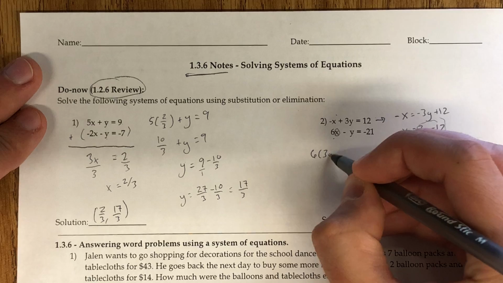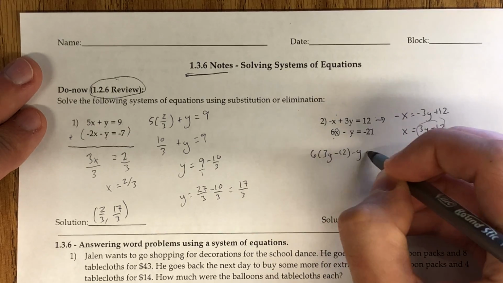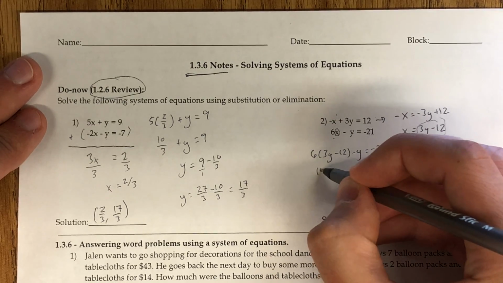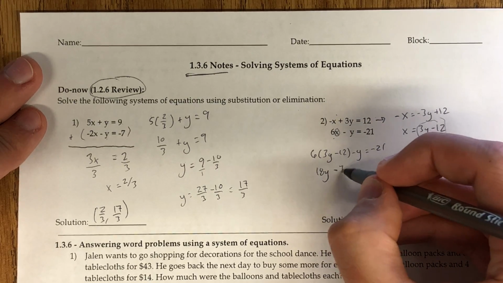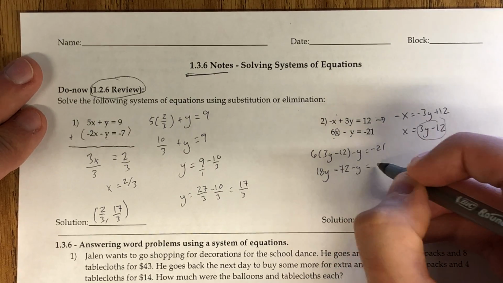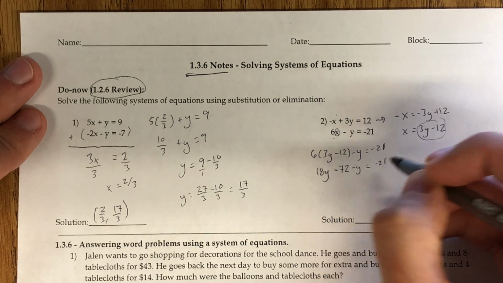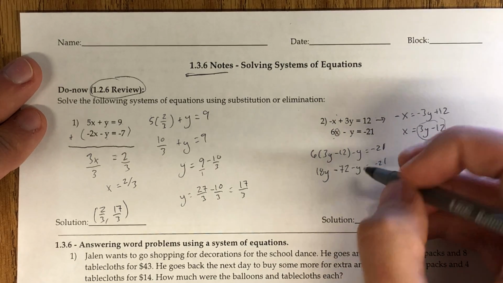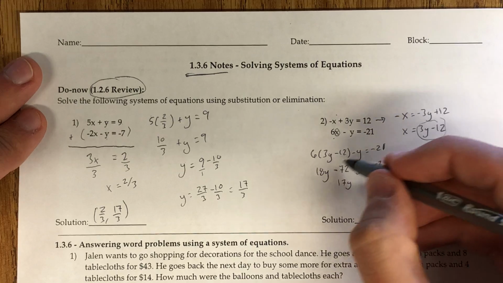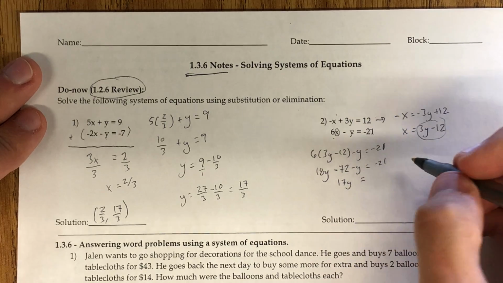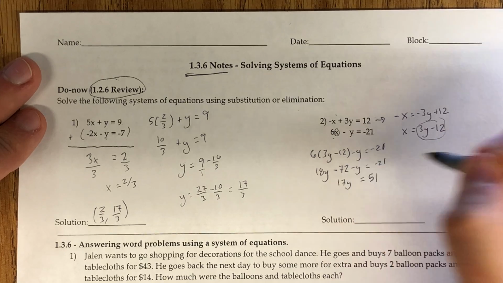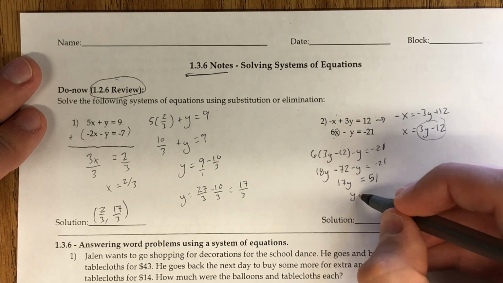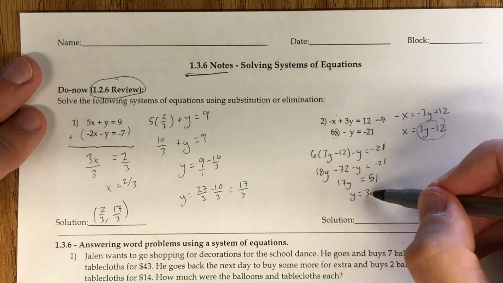So we'll have 6 times 3y minus 12. 6 times 3y is 18y. 6 times -12 is -72. 18y minus y is 17y. Add 72 to both sides. That is 51. Divide both sides by 17 and we get y equals 3. So we have y equals 3.